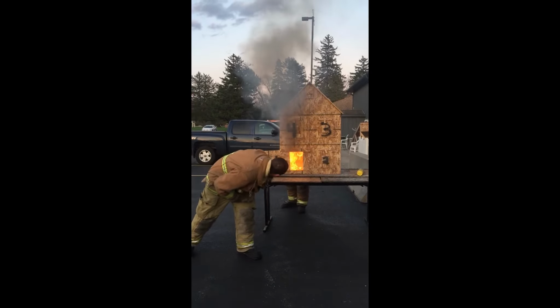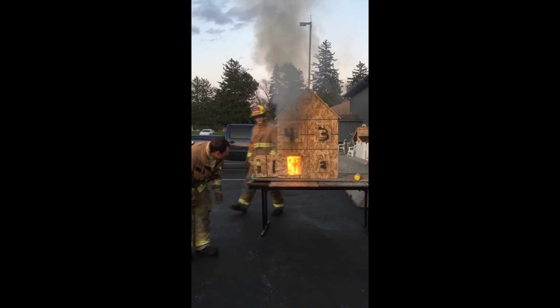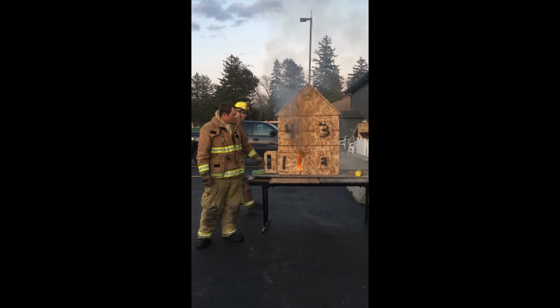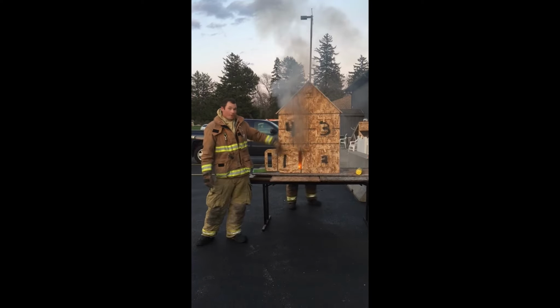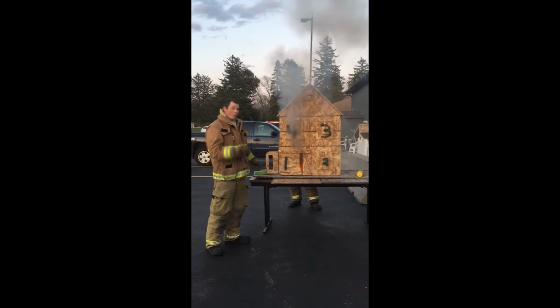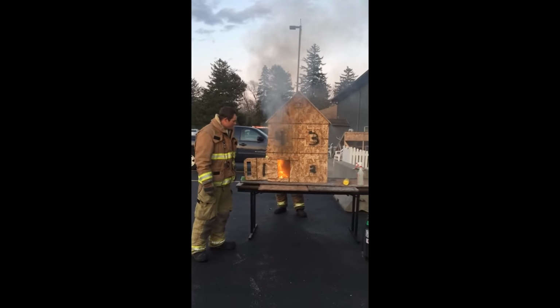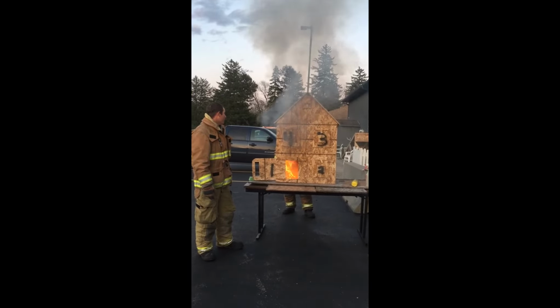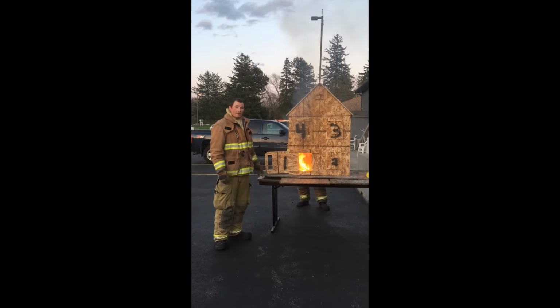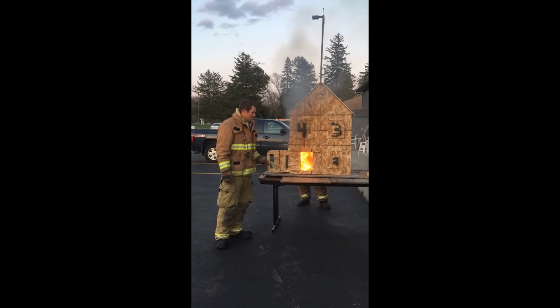So we're going to try to let this room flash, which is almost to the point right now. We'll call that flashover. So I'm just going to shut the window a little bit, almost. You're going to see the smoke start to puff a little bit, and that's the smoke looking for more air. Open that window back up and you're going to see the fire start to grow again.